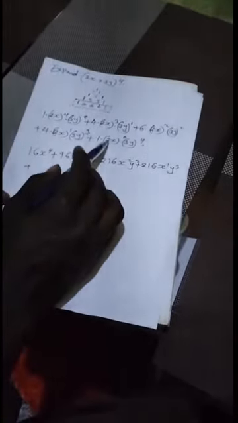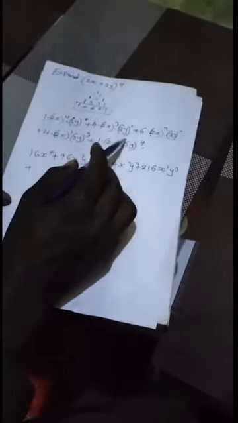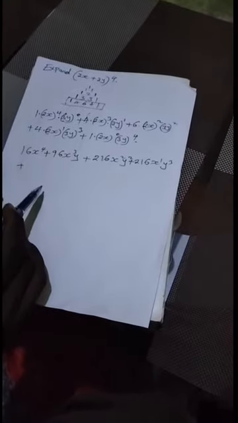Then we go to our last term. 2x is raised to power 0, and we said any number raised to power 0 is 1. So we remain with 3 raised to power 4. Using our calculator, 3 raised to power 4 is 81. So we have 81 y raised to power 4.